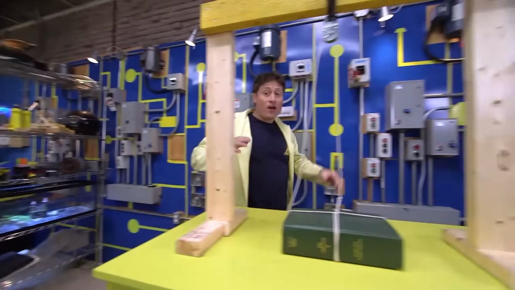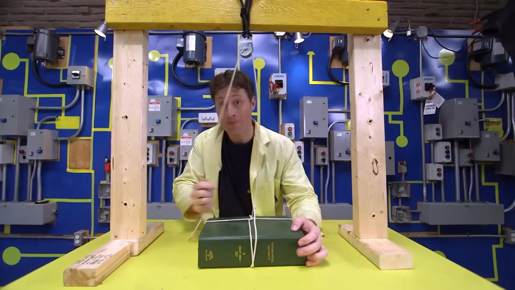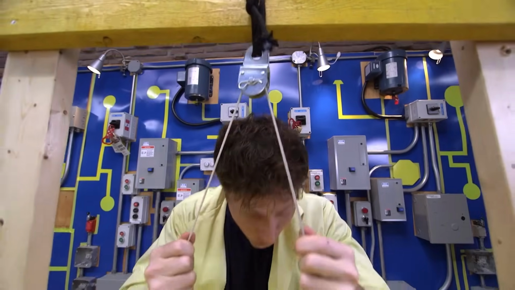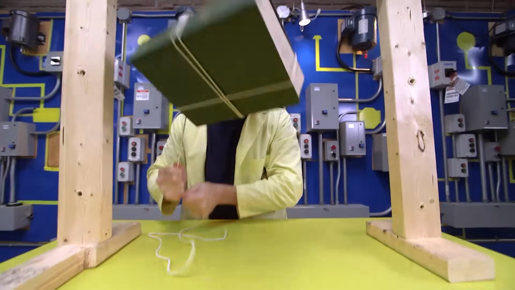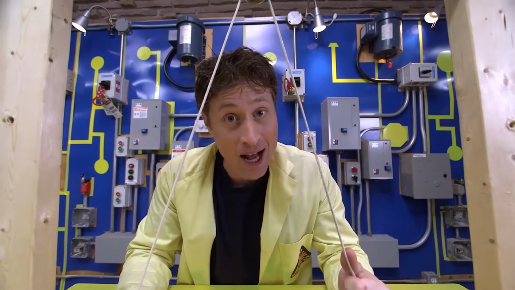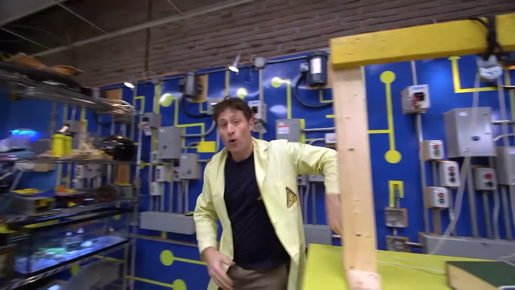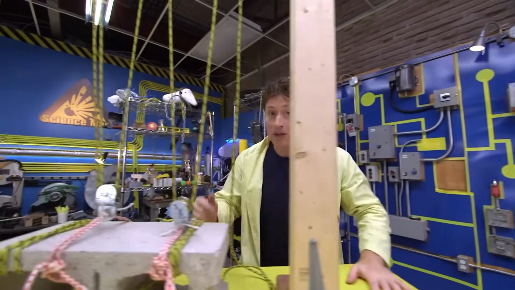Okay, pulleys. Pulleys are a great way to change the direction of force. I've got a rope going through this pulley and down to a book. So when I pull the rope down, the book goes up. Changing the direction of force can be very helpful, but pulleys can be helpful in another way. Pulleys can let you lift something that you couldn't normally lift.